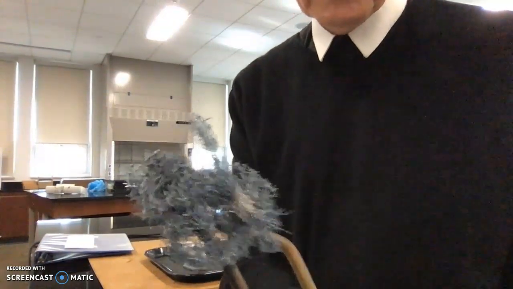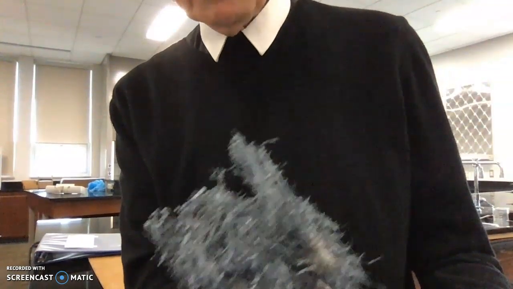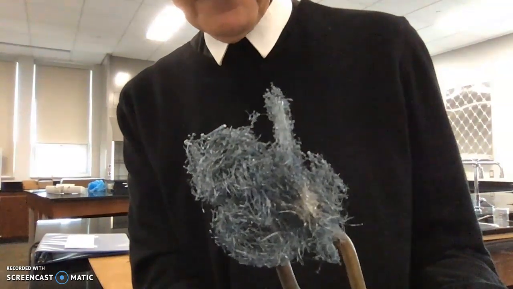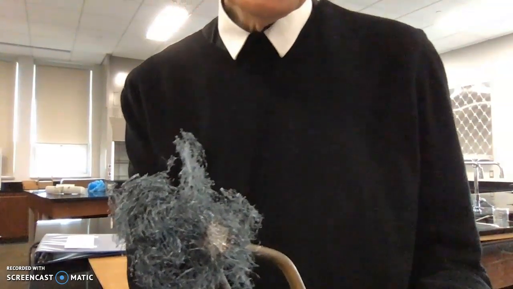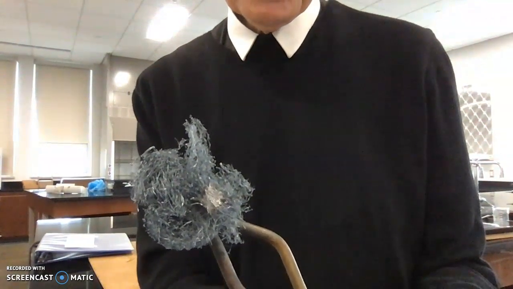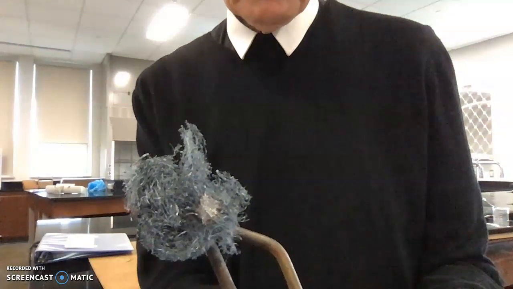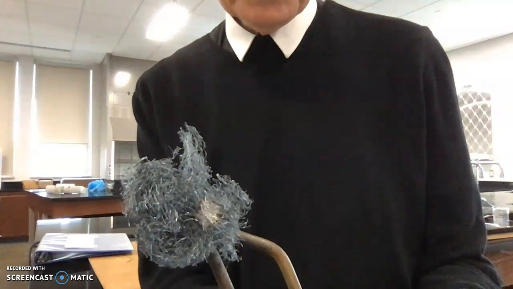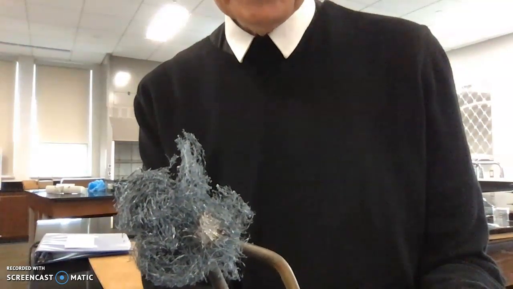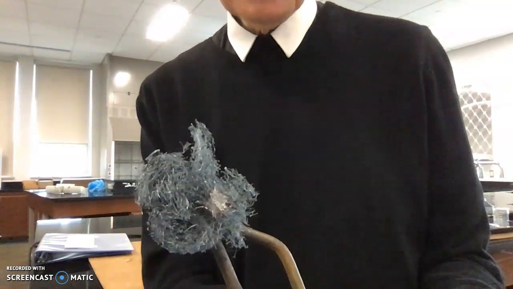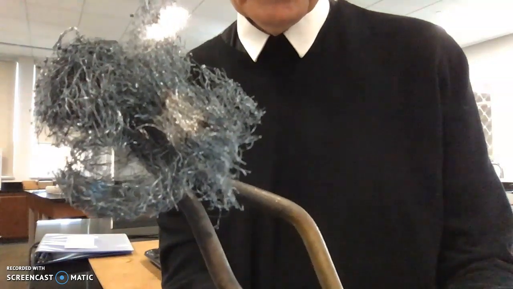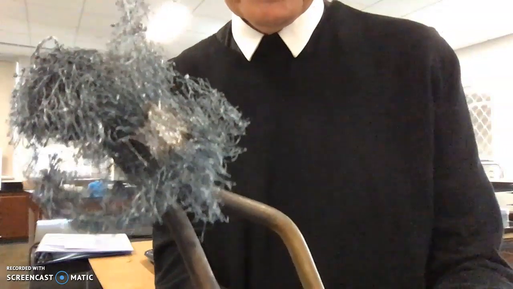And if you compare the color of this to what I had originally, you might notice a difference. And in fact, there's actually a spot right about here on the piece of steel wool near the top of the tongs there, where the original color is there, but the color surrounding it is different. So obviously the steel wool has changed chemically, and I've got a new type of iron oxide produced here. I'll bring it up a little closer for you. You can see the difference in color.